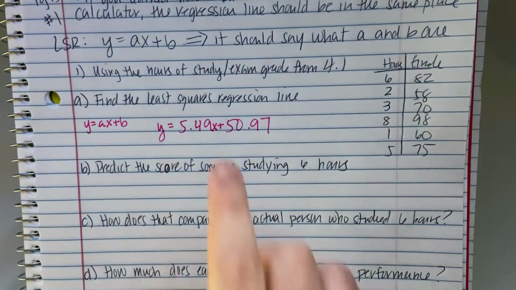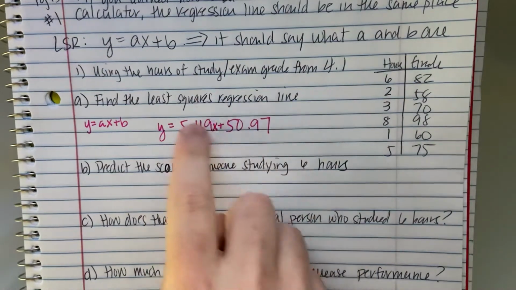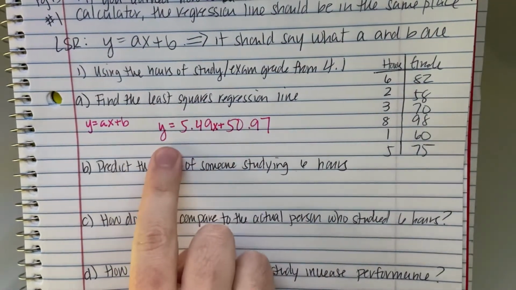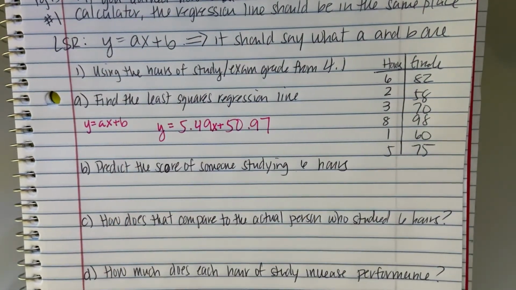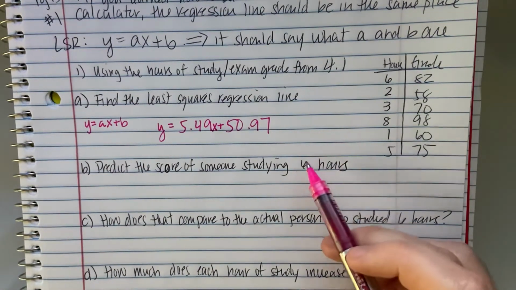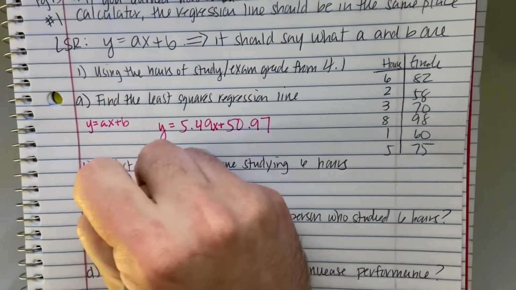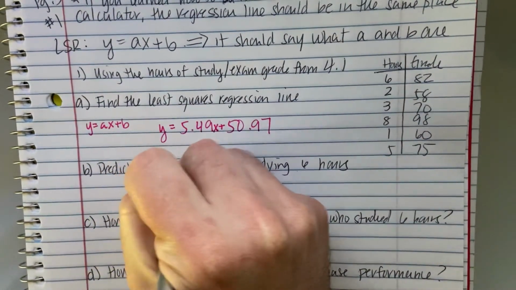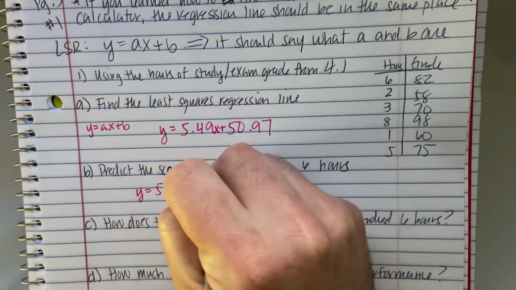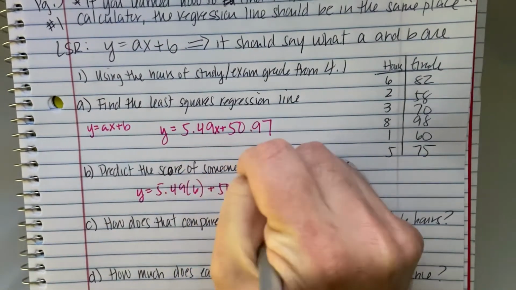That means that based on the number of hours studied, you should be able to predict the score over here to the left. It says predict the score of someone studying 6 hours. It's really just asking you to plug in 6 for hours, which should be x. So y equals 5.49 times 6 plus 50.97.